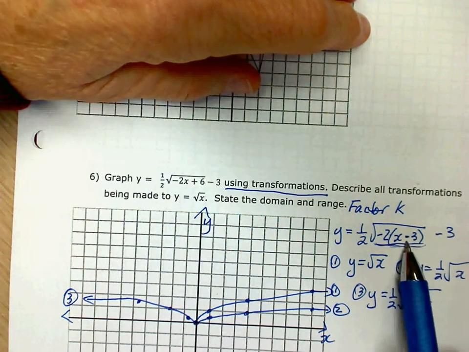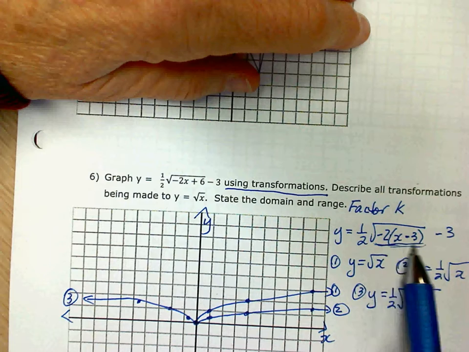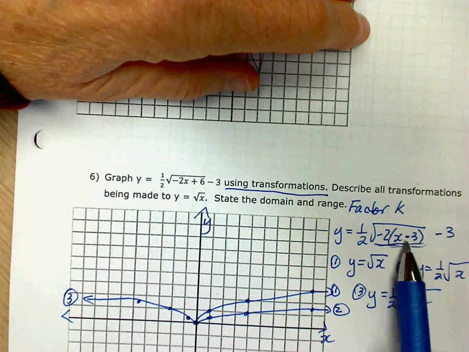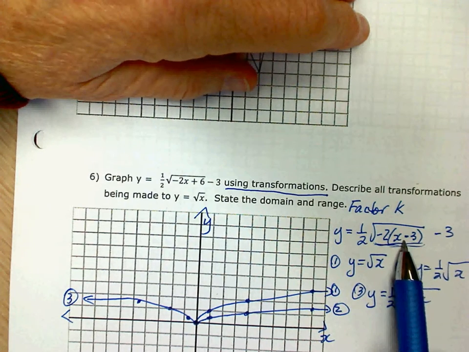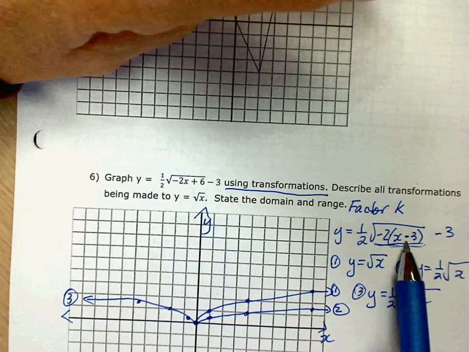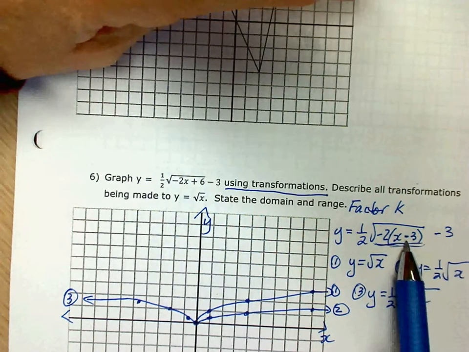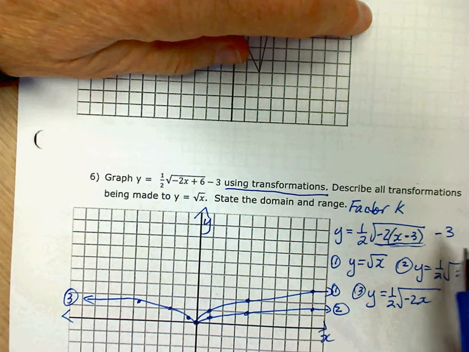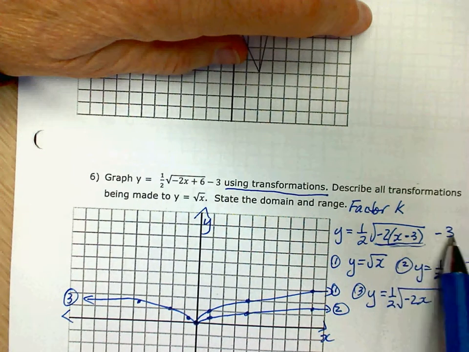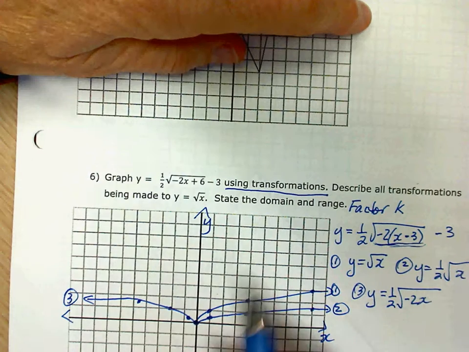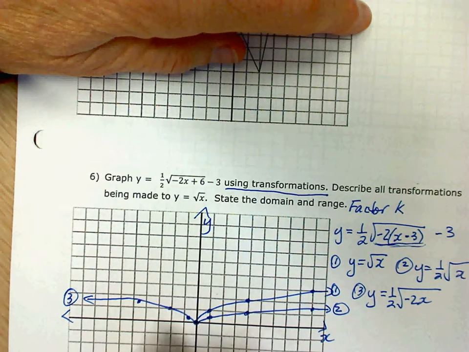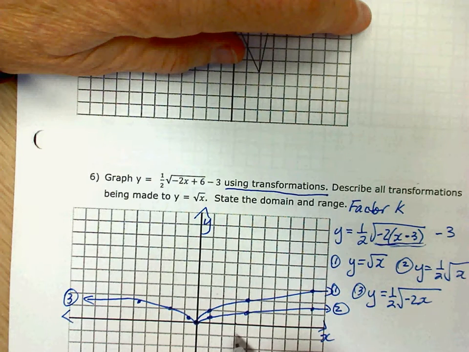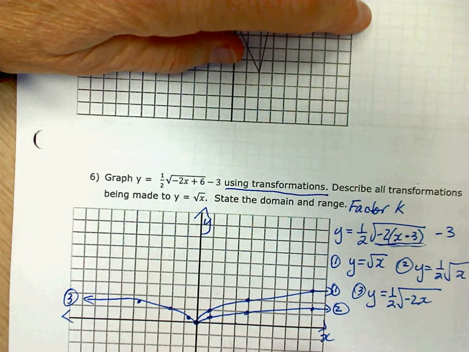This is going to the right 3. Remember, just think of x as disobedient. There's a minus sign there, but he says, no, I'm doing what I want. You tell me to go to the left, and I'm going to go to the right. So every point here, we're going to move right 3, down 3. So this point is right 3, working with graph number 3. 1, 2, 3, down 3. 1, 2, 3.